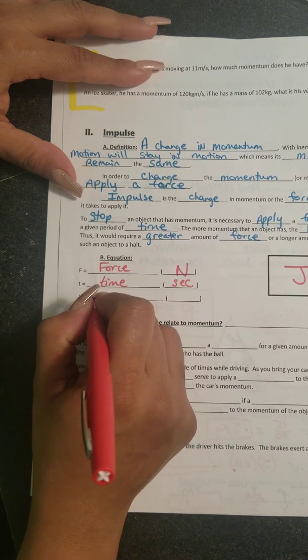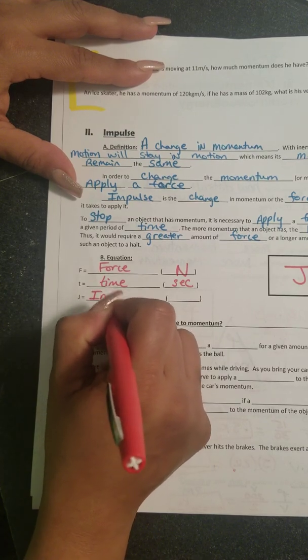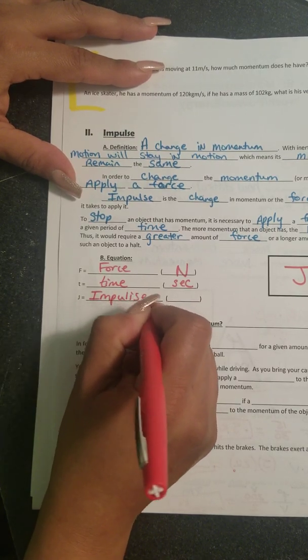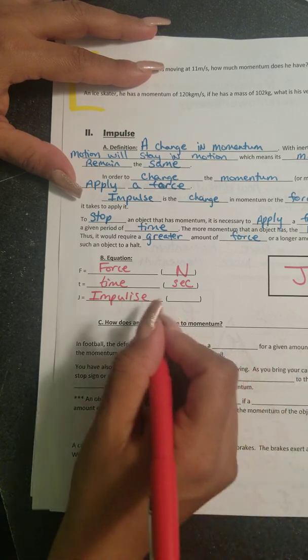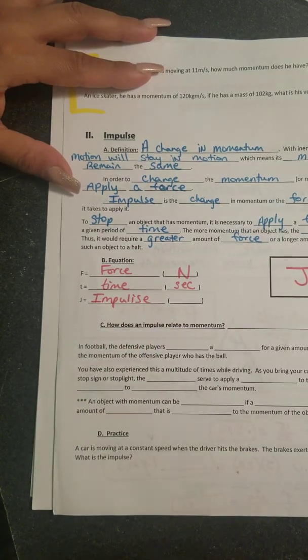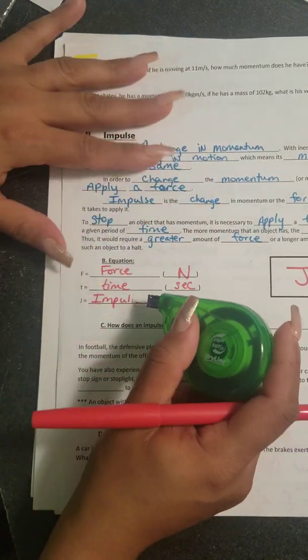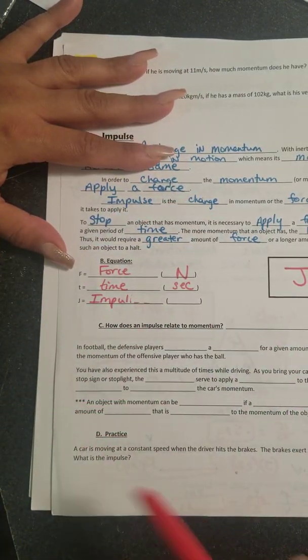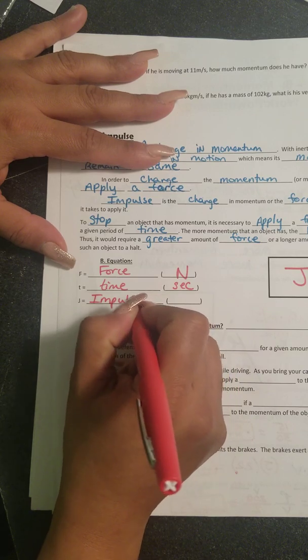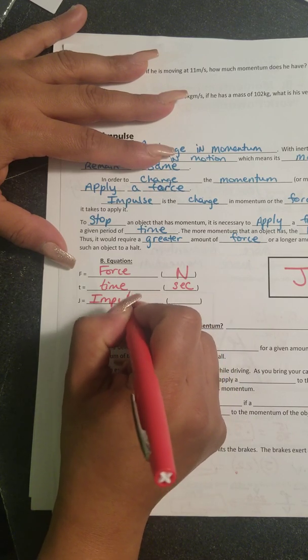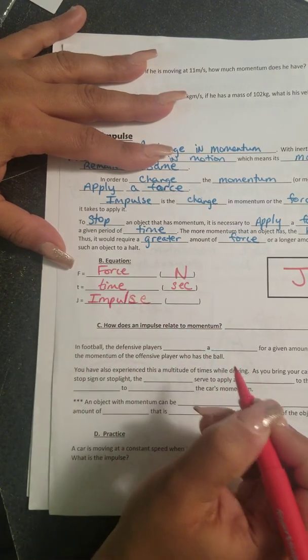And then the J is impulse, right? I don't know why they are using J instead of the letter I. Who knows? I do not know what the madness is behind that. Okay?